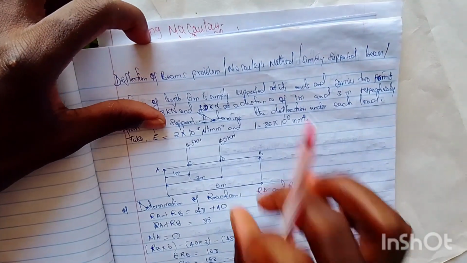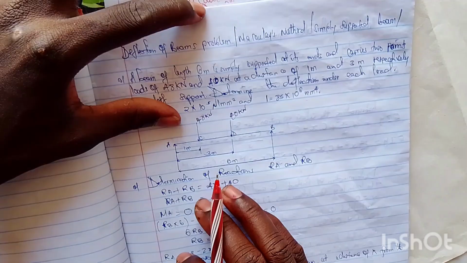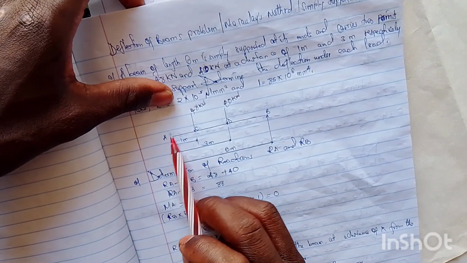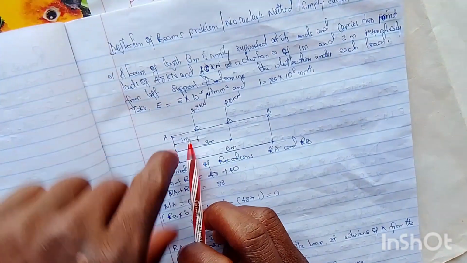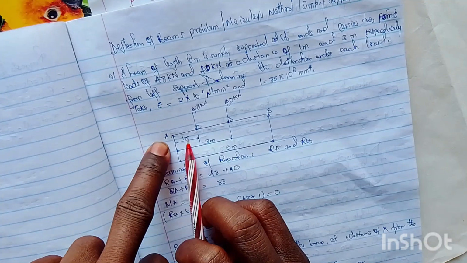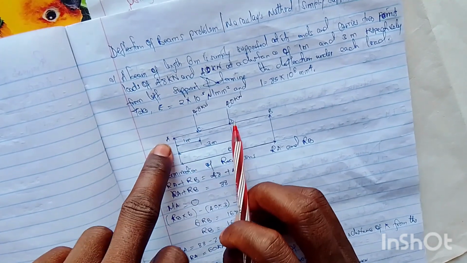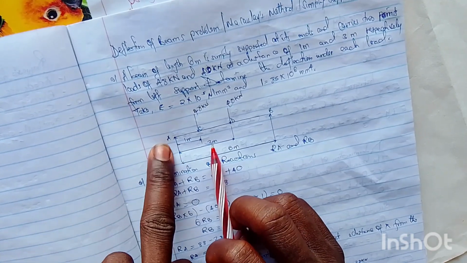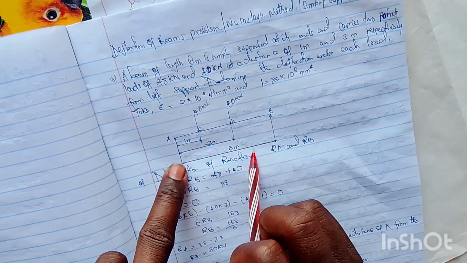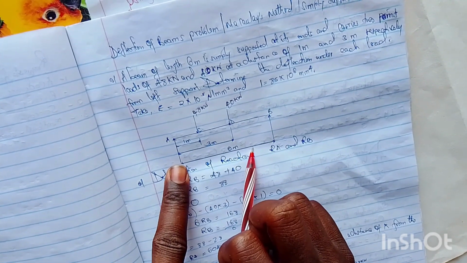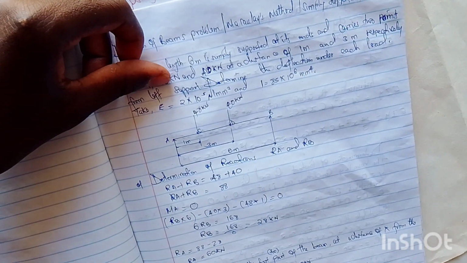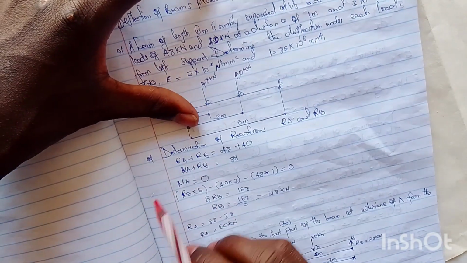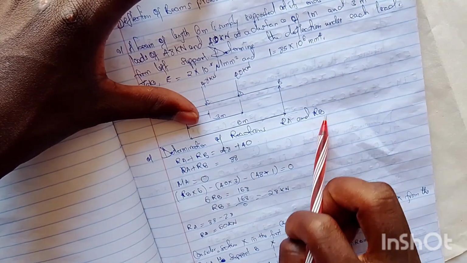So this is the beam. It is a simply supported beam. It has 48 kilonewtons at a distance of 1 meter from end A and 40 kilonewtons at a distance of 3 meters from A, and then a span of 6 meters. Now the first thing we do, we determine the reactions, RA and RB.